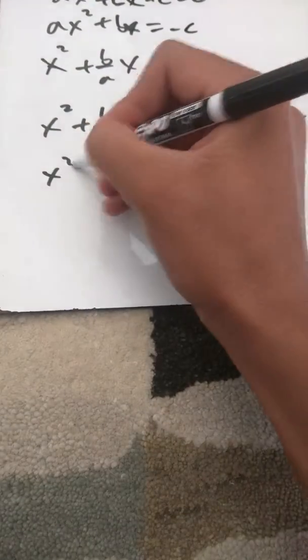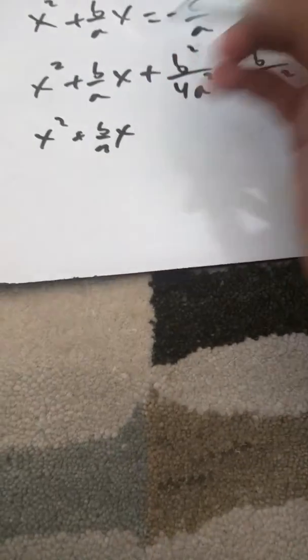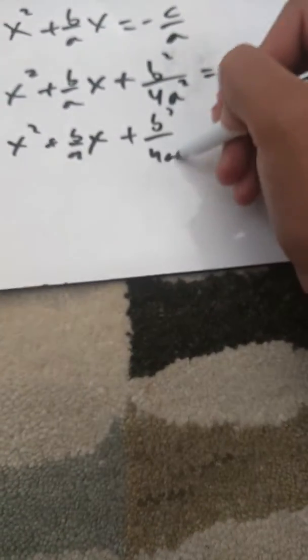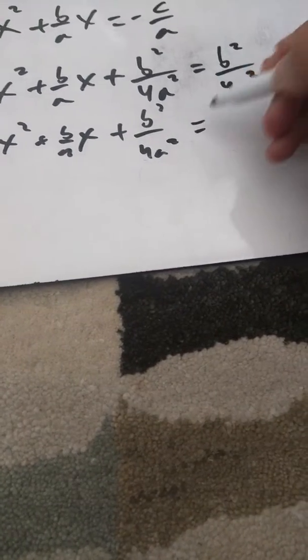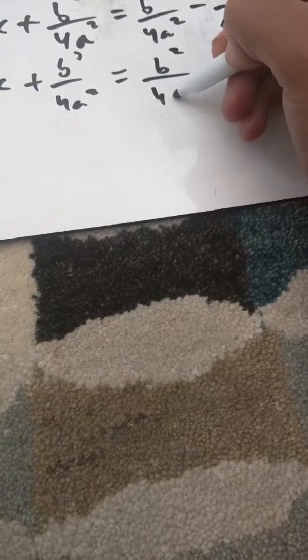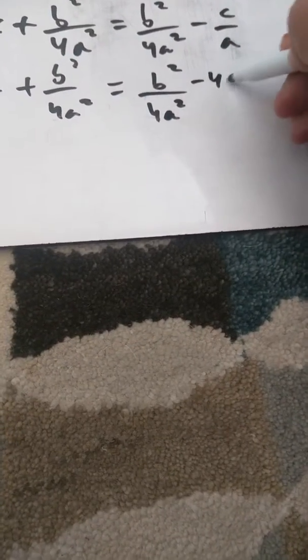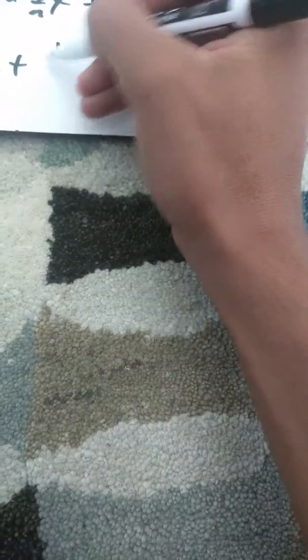And then we do x squared plus b over a x plus b squared over 4a squared equals b squared over 4a squared minus c over a, which is b squared minus 4ac over 4a squared, and this equals x plus b over 2a squared.